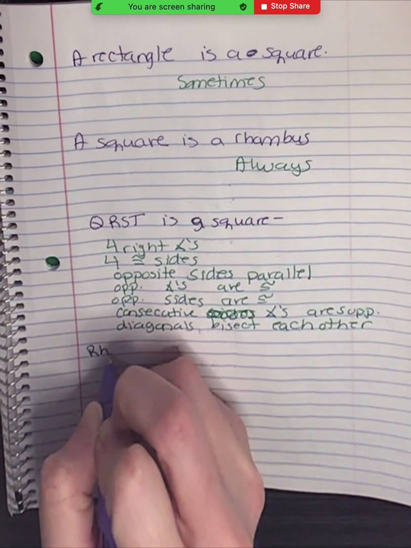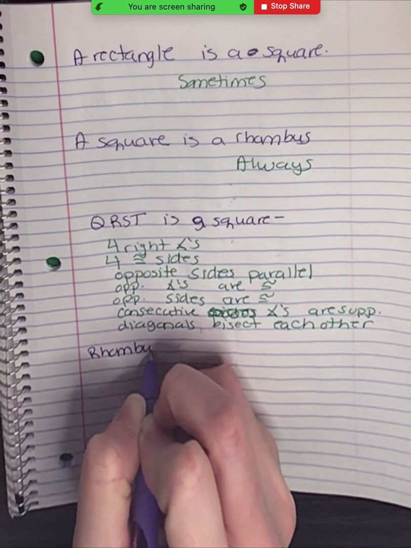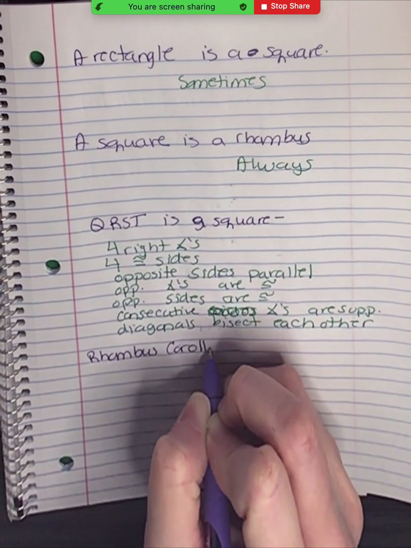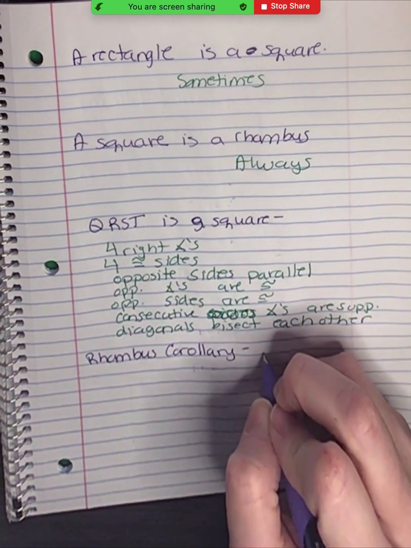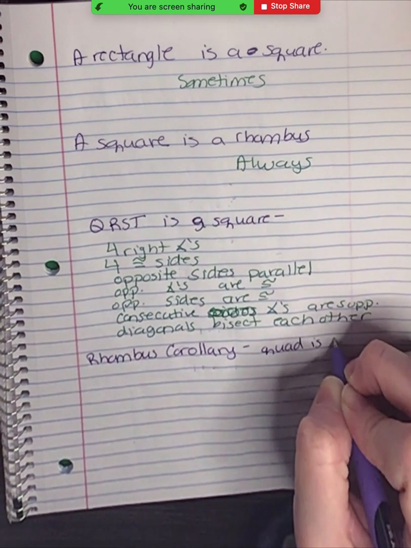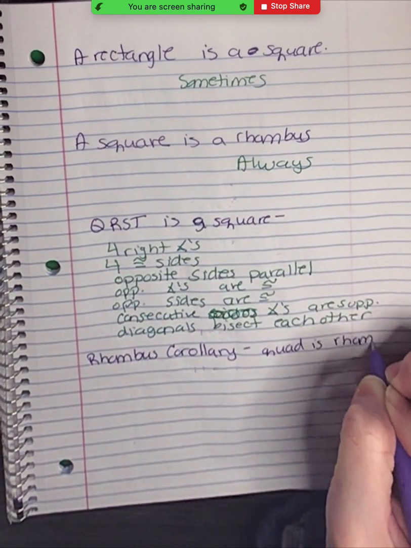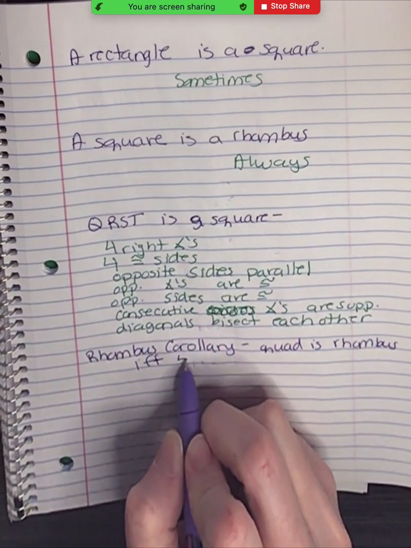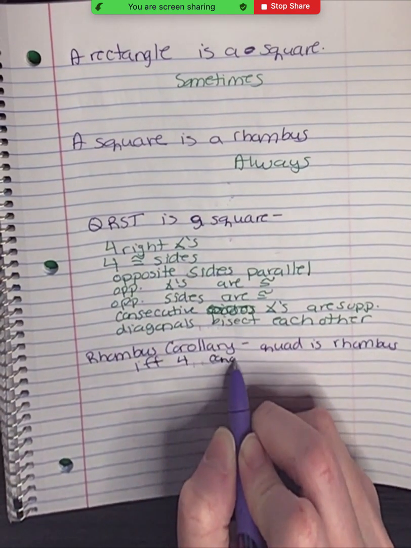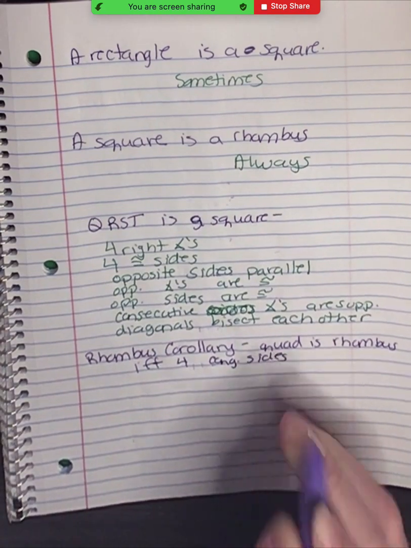You have the rhombus corollary, which says a quadrilateral is a rhombus if and only if it has 4 congruent sides. So you can eliminate the parallelogram part.